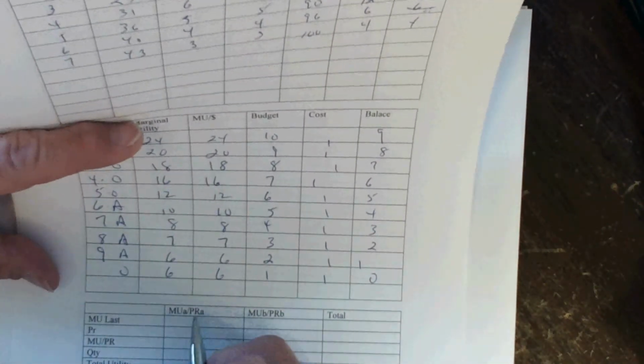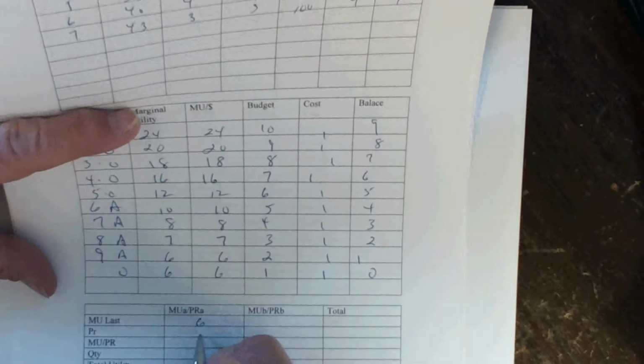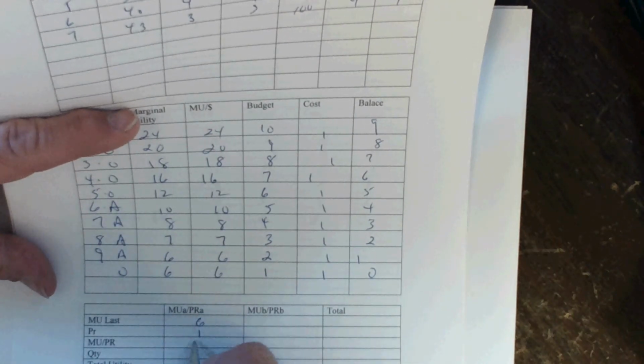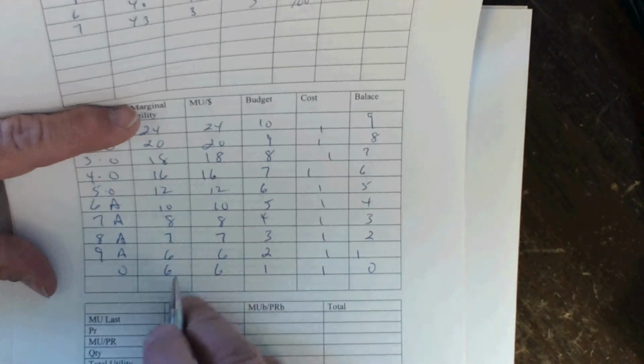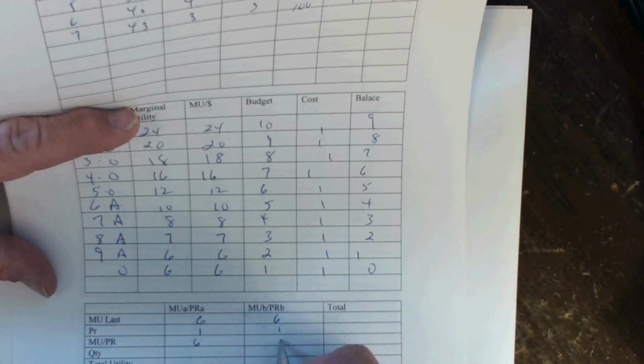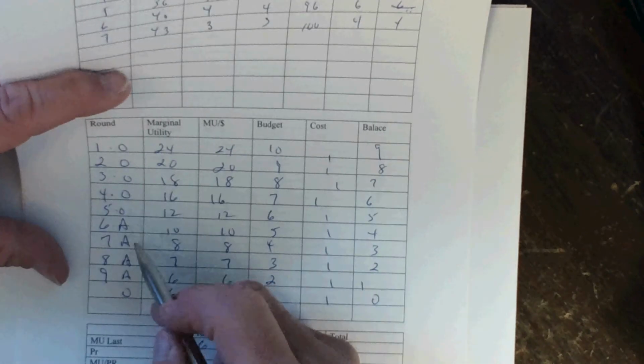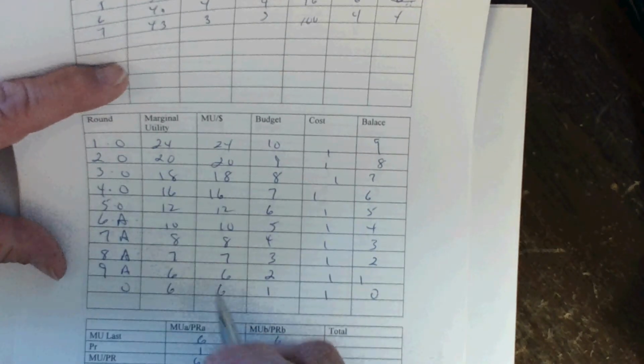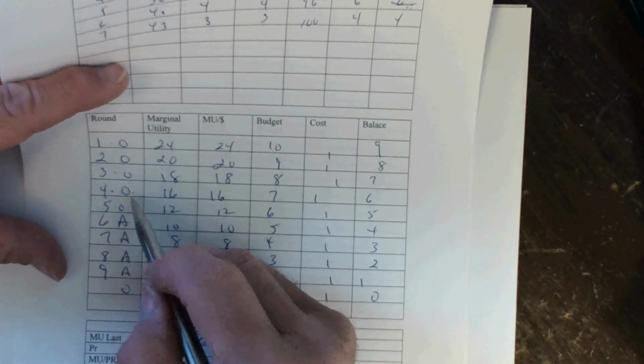So now we can try to figure out our total happiness. What was the marginal utility of the last apple? 6. The price was 1. That gives us a utils per dollar ratio of 6. Same for the orange, because its price had fallen to 1. What's the quantity of apples purchased? 1, 2, 3, 4. Quantity of oranges? 1, 2, 3, 4, 5, 6.